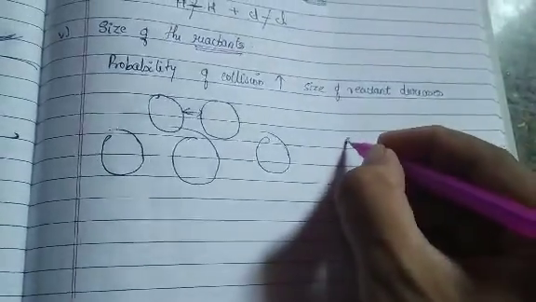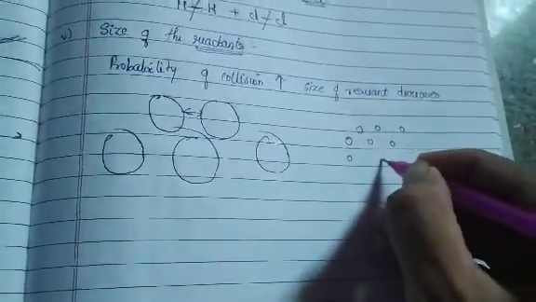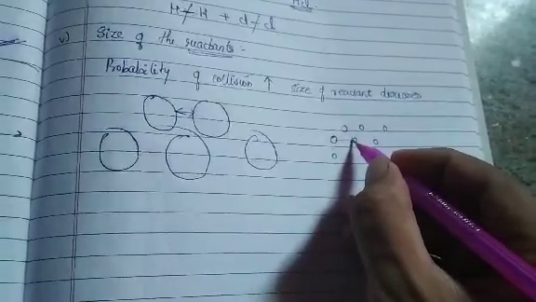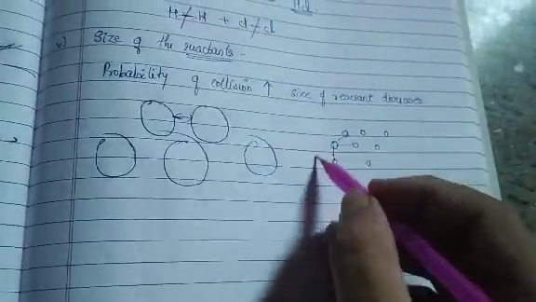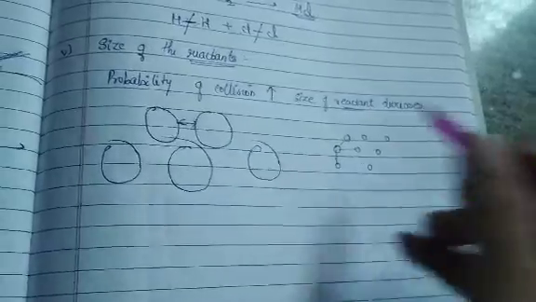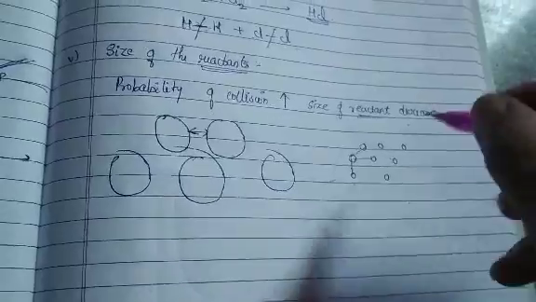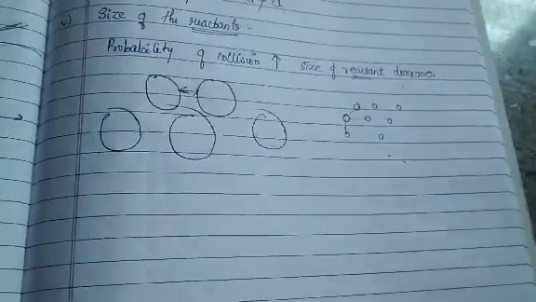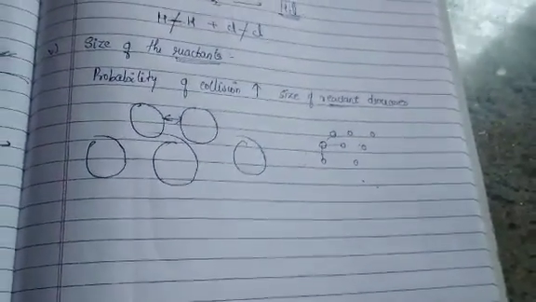But if I take crazy balls, since the size is less, this molecule colliding over here can also collide over here, and over here. That means the collisions will be greater when the size of the reactant is less. So as the size of the reactant decreases, the collision frequency increases, and that in turn leads to an increase in the rate of the reaction.